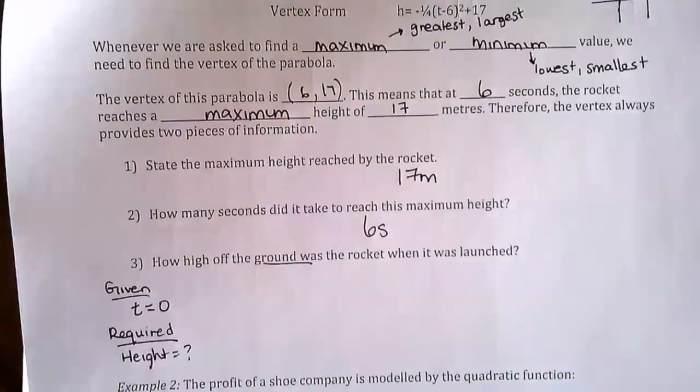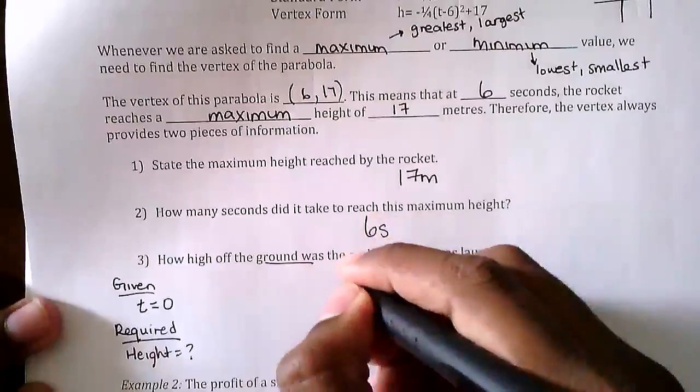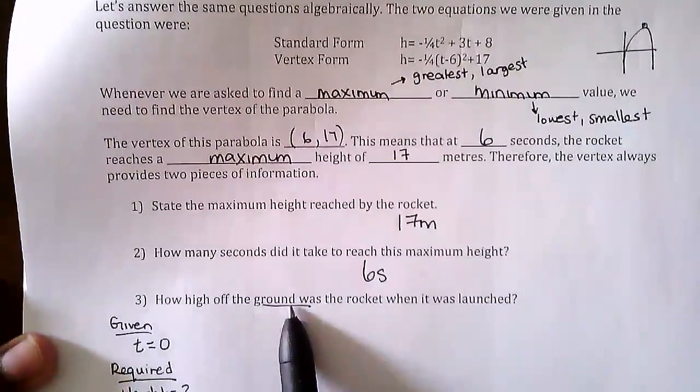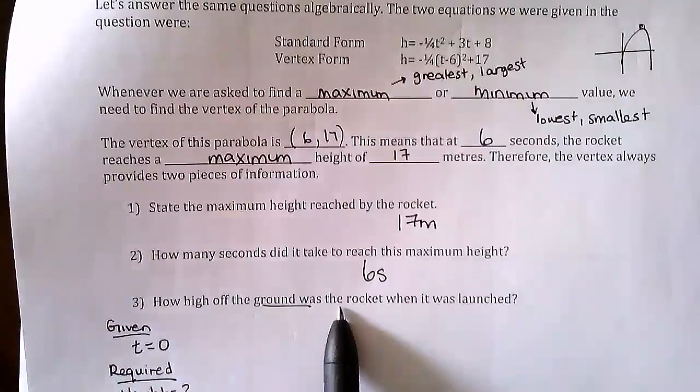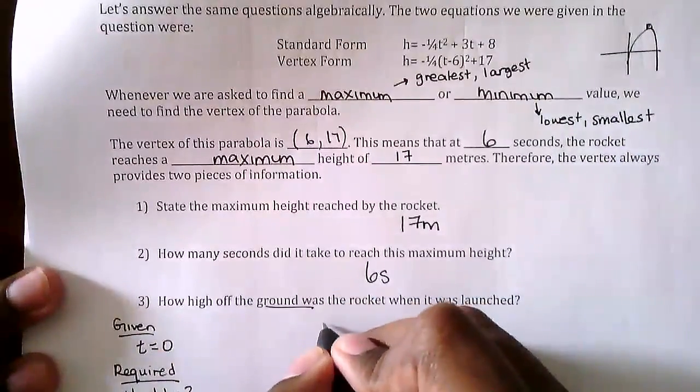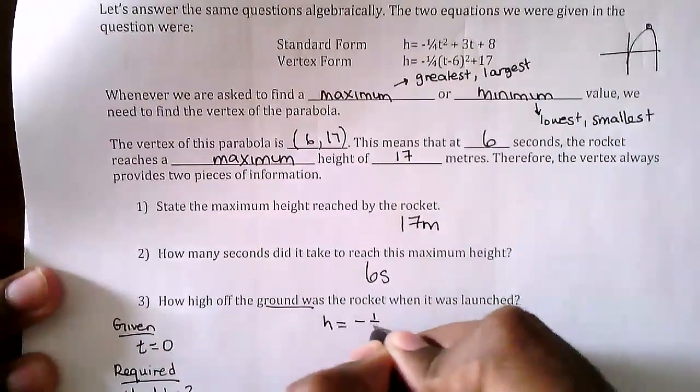So this isn't a question where you have one of the variables and you want the second one, so just plug it into the formula. Again, there are two options here. There's nothing that says we need to use vertex form here because there's nothing about the maximum or the minimum. So you can use any one of these formulas. I'm going to go with the vertex one.